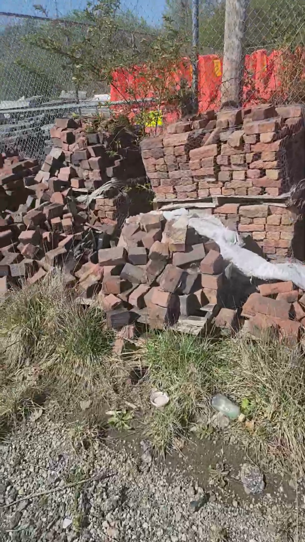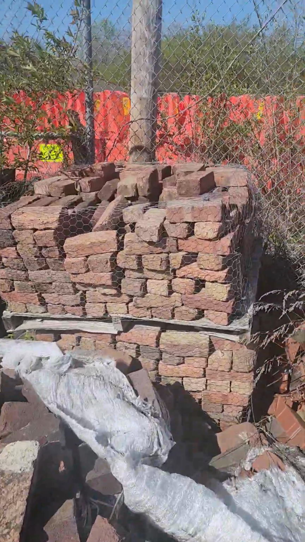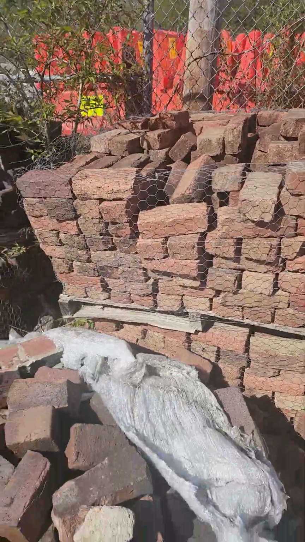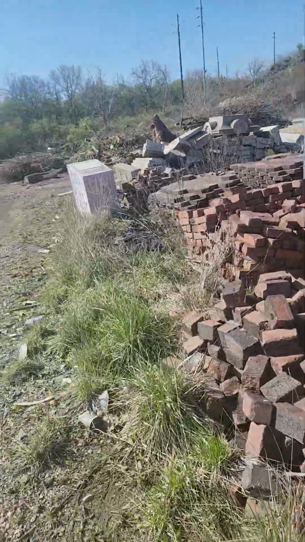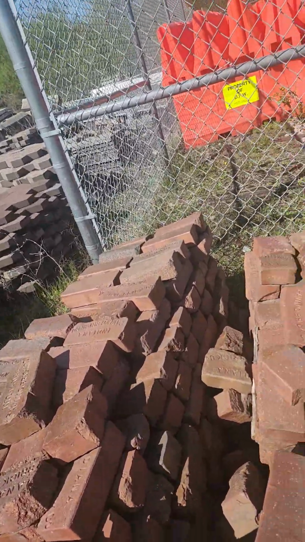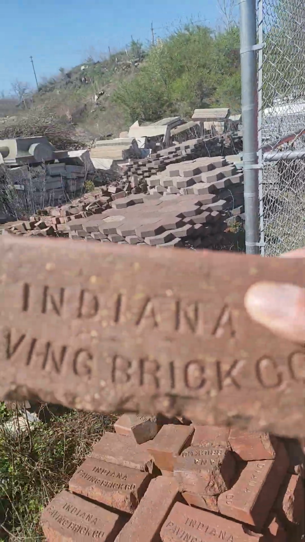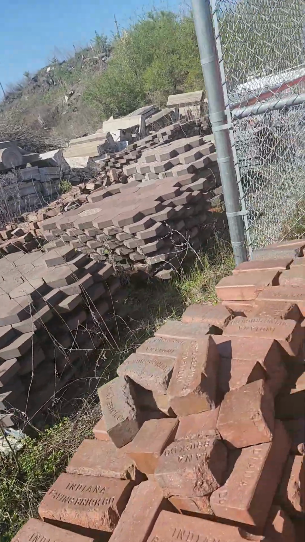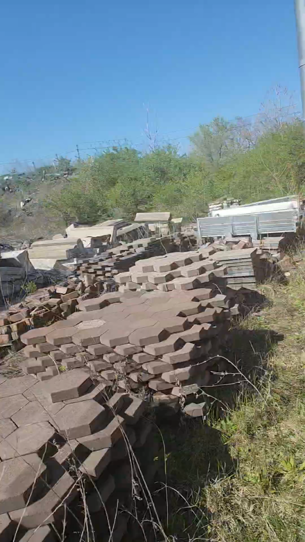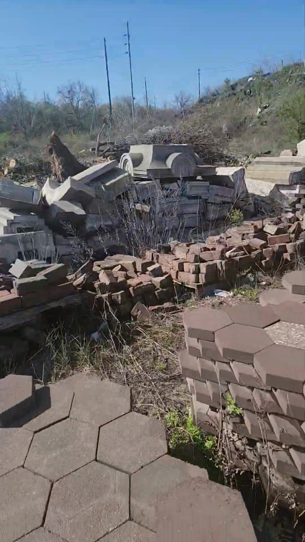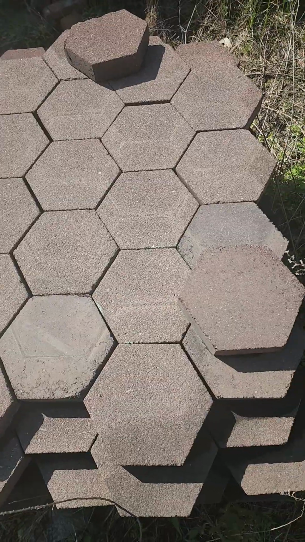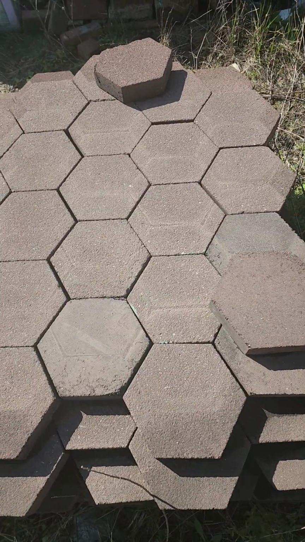These right here, these are your rustic bricks. And some of these bricks out here even have names on them, like Indiana Brick Company. Now, do you want to know how these bricks sit? It's what your hex pavers look like. They sit just like this. You see sidewalks with these bricks.